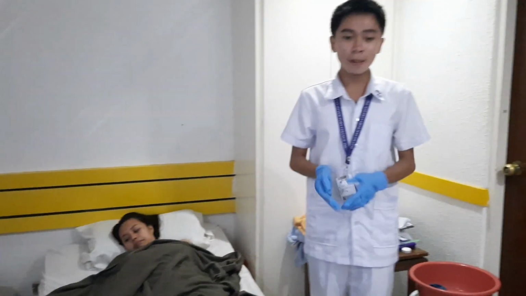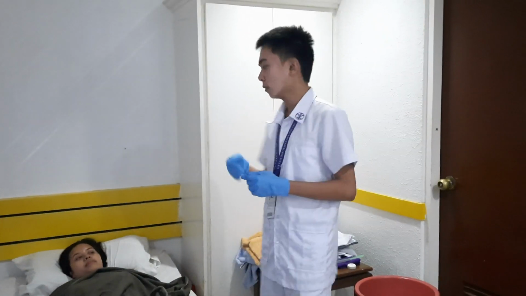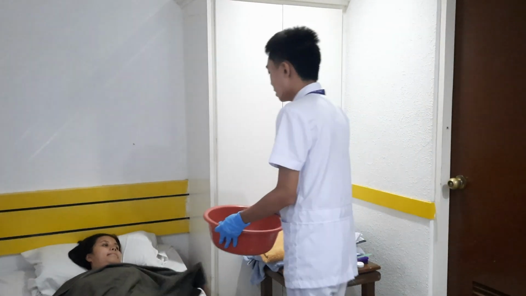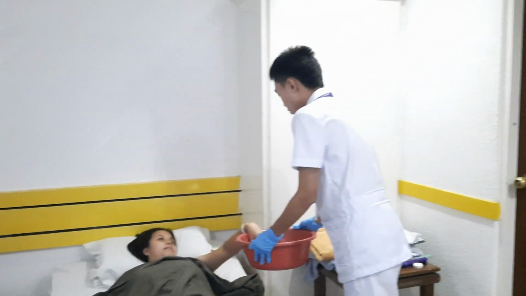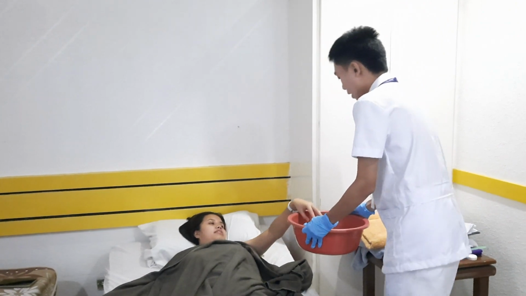And also fill the basin two-thirds full of warm water at 43 to 46 degrees Celsius and check the temperature of the water. And also let the patient check the temperature of the water and make sure that the patient can tolerate it. So can you touch this water, Ma'am Chris? Is the temperature good? Yes. Okay.